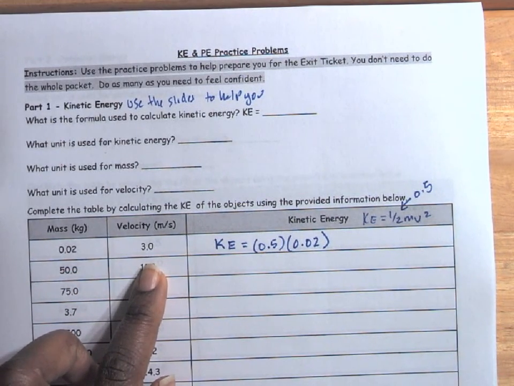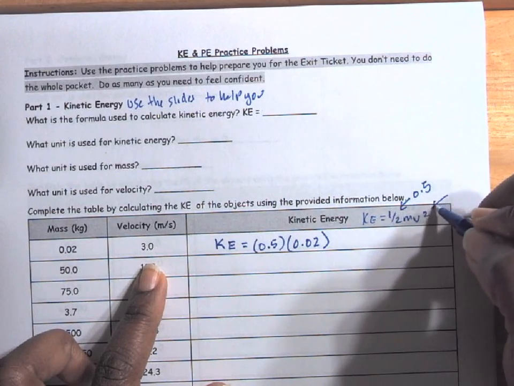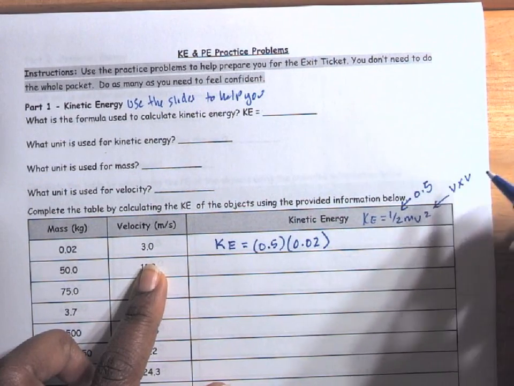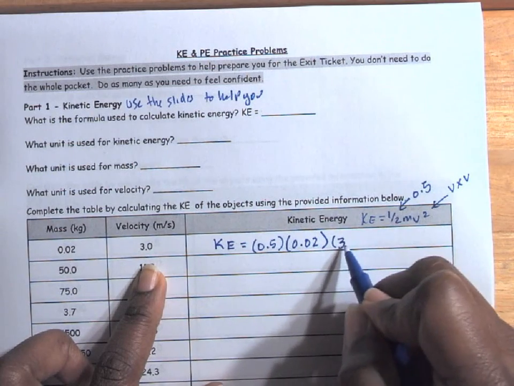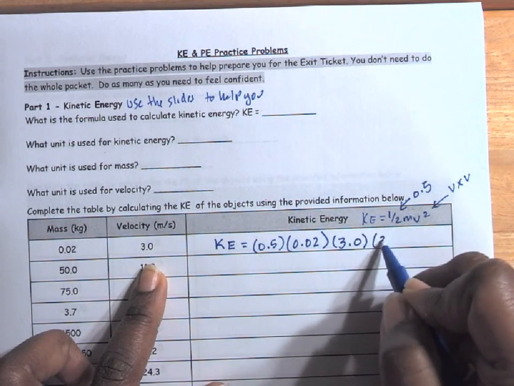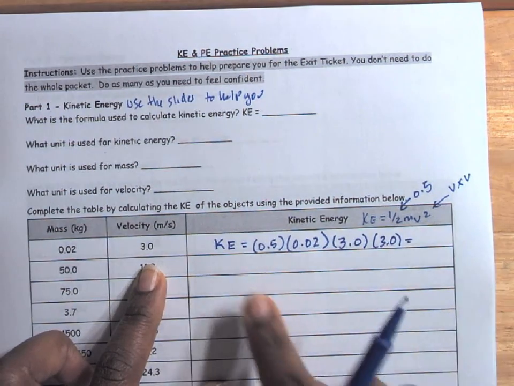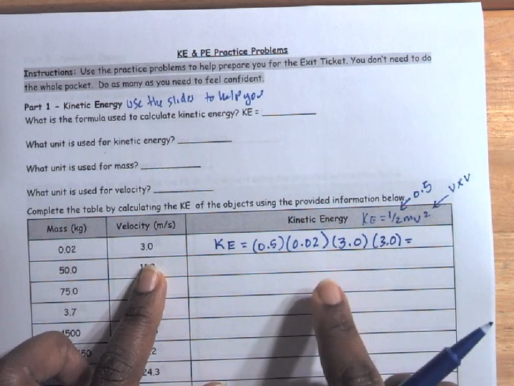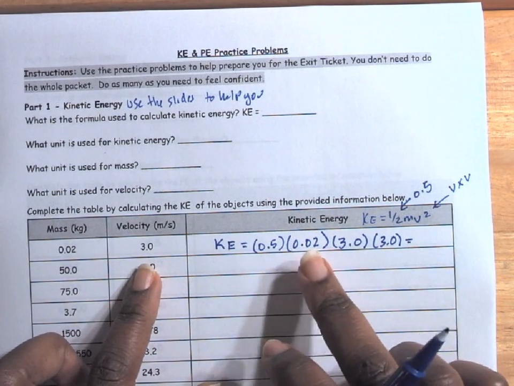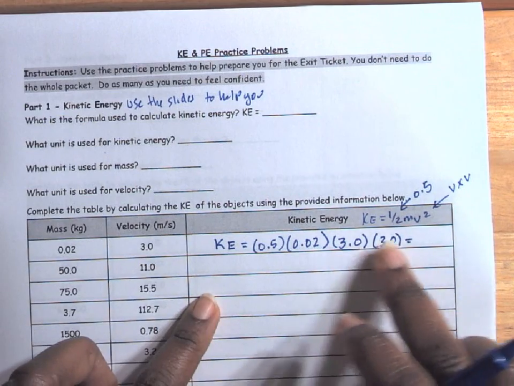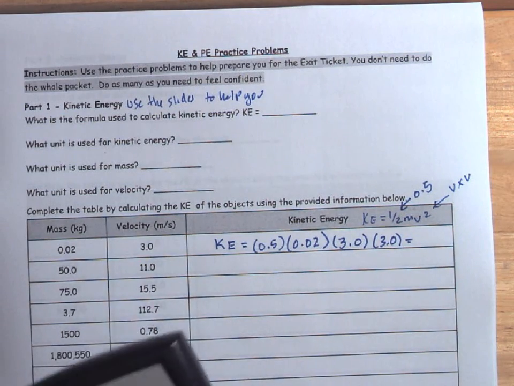Remember, velocity squared is the same thing as velocity times velocity, so I multiply this number twice: 3.0 times 3.0. So the equation is 0.5 times the mass times my velocity squared, and I plug that into my calculator.